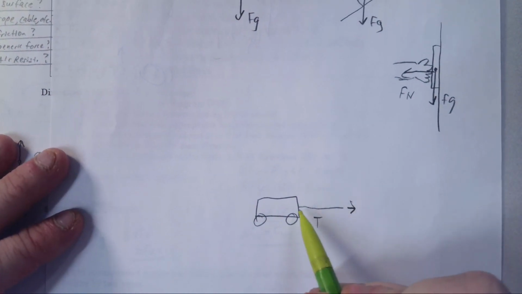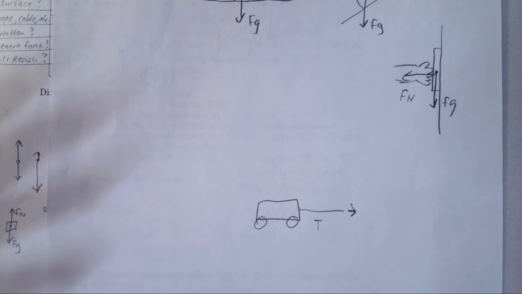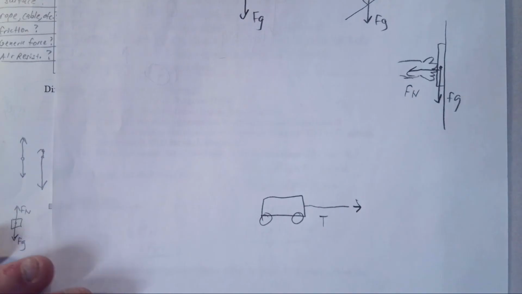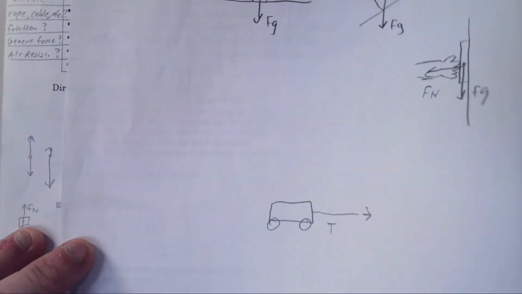If you try to take this rope and push it, you can't push a rope. If you try to push a rope, it's just going to go slack. So it always has to be going away out of the object, and that's what we mean by that. So if we have a rope or cable, that's the tension force.